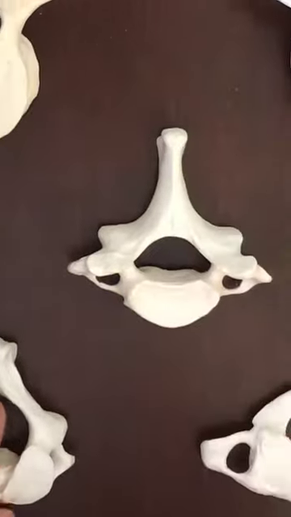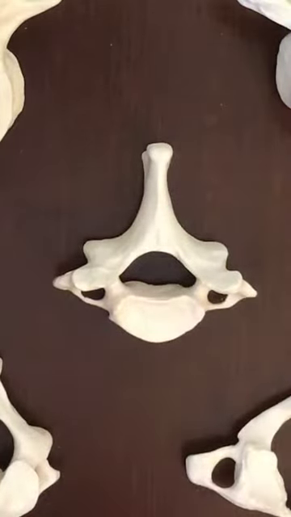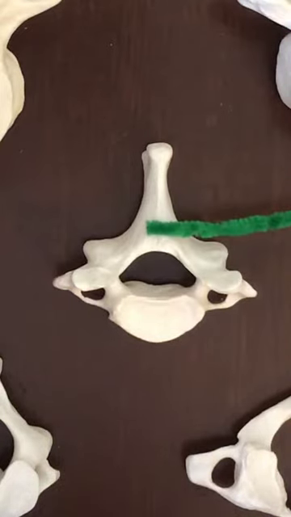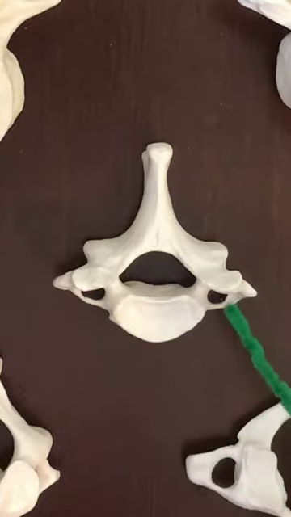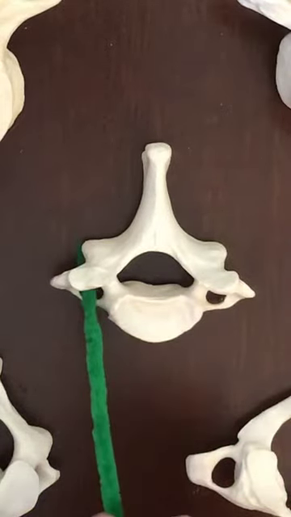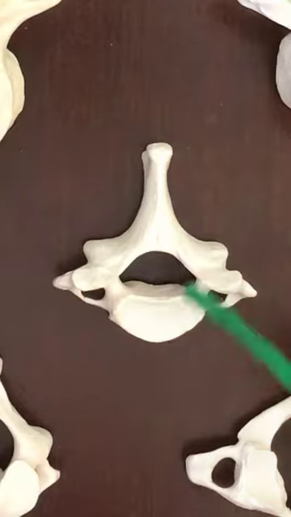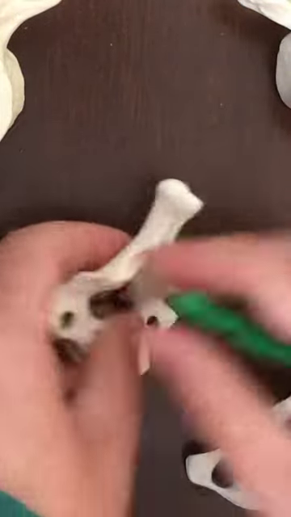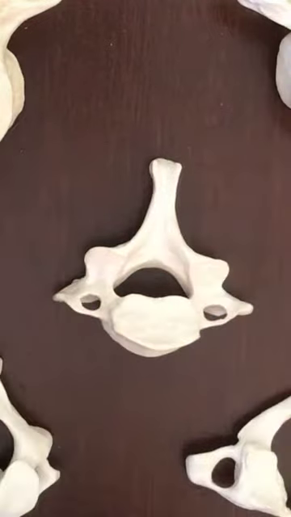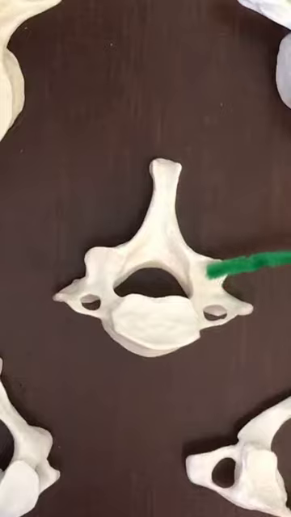So let's hop on over to our typical cervical vertebra. Again, spinous process, transverse processes, transverse foramen, or foramina for plural, vertebral foramen, body, superior articular processes, and if we flip it over, you can see all the same structures except for the superior articular processes cannot be seen. Instead, we see our inferior articular processes.